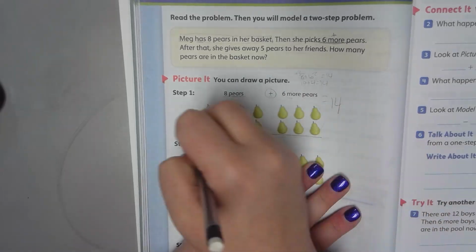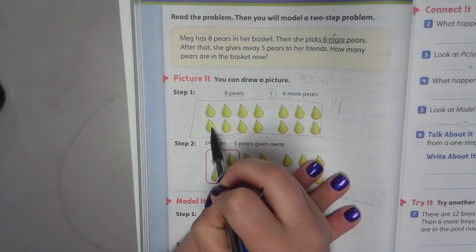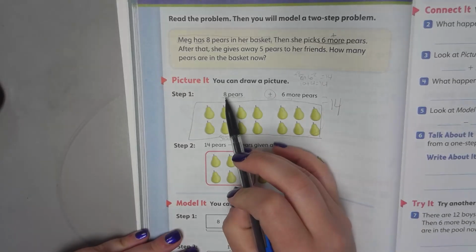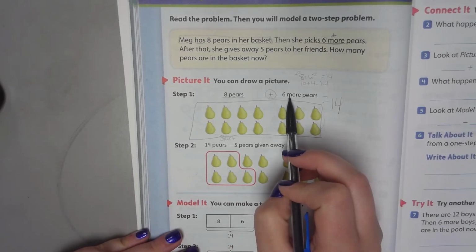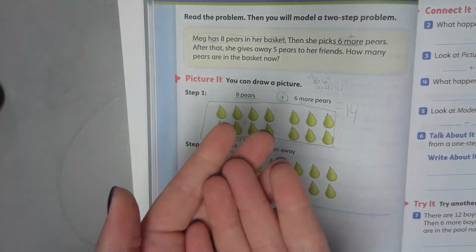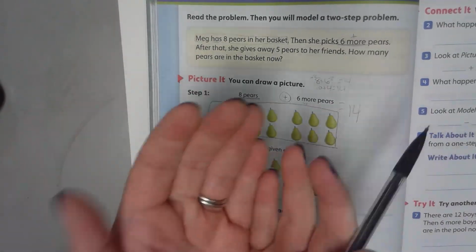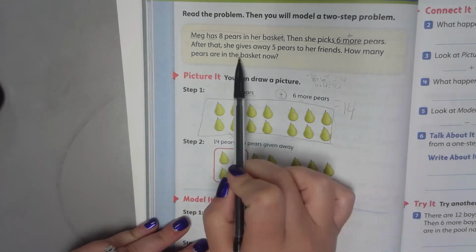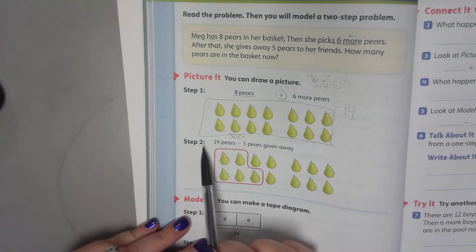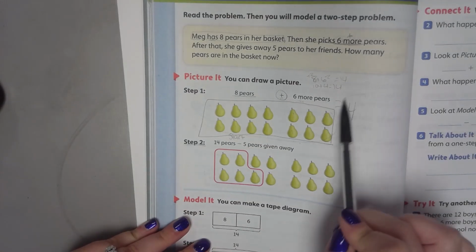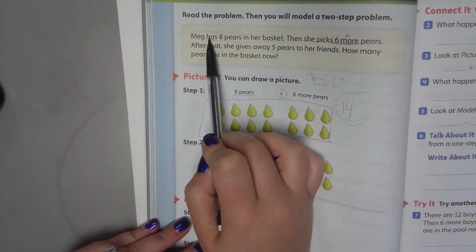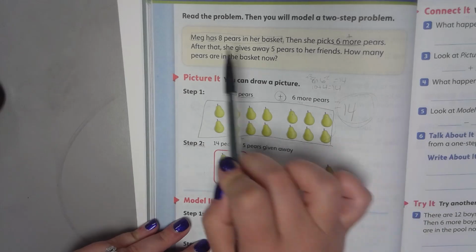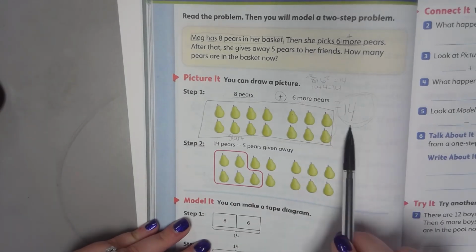So right now, all of these pears, you could have counted 8, 9, 10, 11, 12, 13, 14. All these pears are 14. So after she starts with 8 and she picks 6 more, now in her hands, in her basket, she's got 14 pears. But we're not done because there's more sentences, okay? So that's where step 2 comes into play. Right now, she has 14 pears. We did sentence 1, we did sentence 2. That told us she got a whole bunch of pears. She had 8, she got 6 more. So now she has 14 pears.